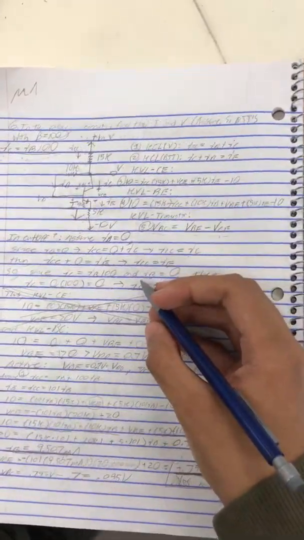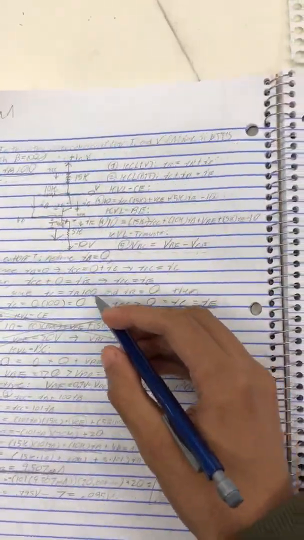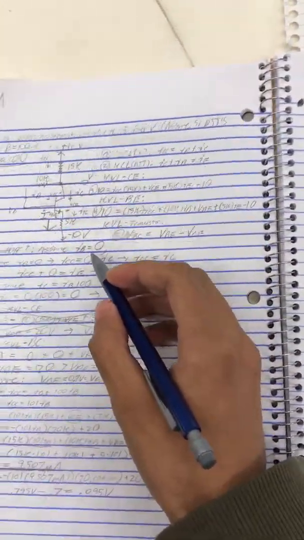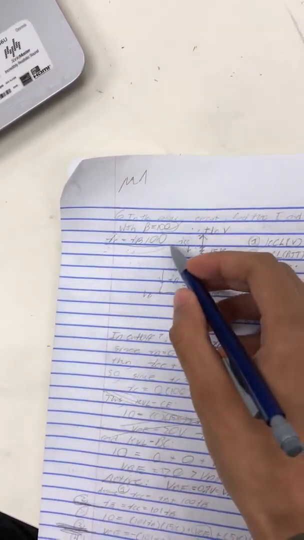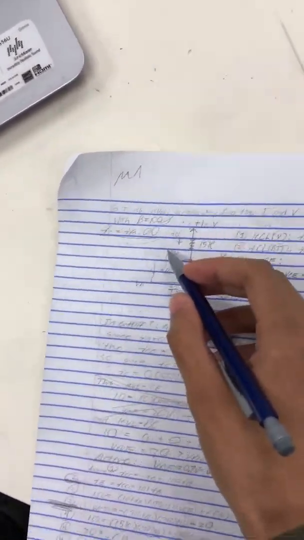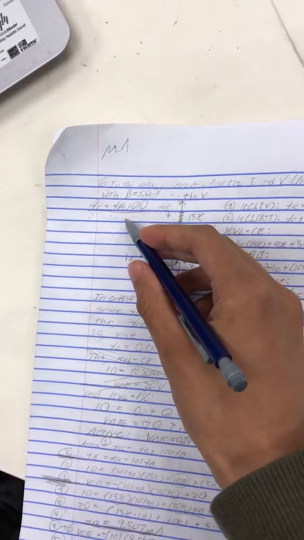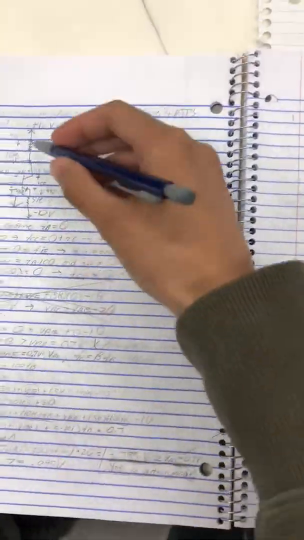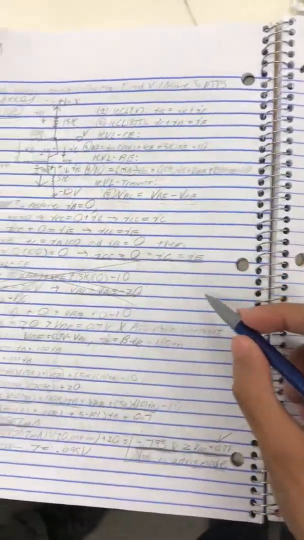Okay, now we start off with assumptions. So assumption 1, assume that IB is equal to 0. This means that it is in cutoff mode. And if IB is equal to 0, then we go up to here, this equation, which describes how BJTs amplify. If IB equals 0, then IC is equal to 0, which means it is off and no current is flowing through. And then IE is equal to 0, of course.